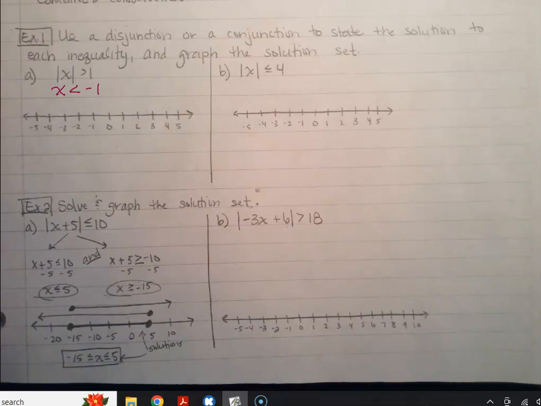So we've got -1, open circle or closed circle? Open circle. Okay, it goes to the left. What's the other one we're going to graph? X is greater than 1. So we have an open circle at 1, and it's greater than 1. So here, let me move this one on down.